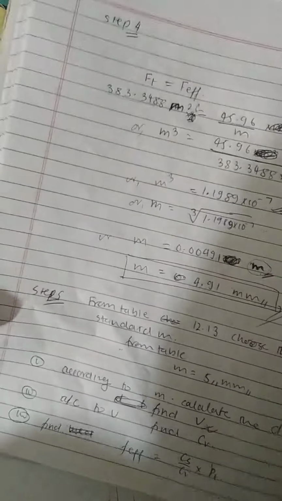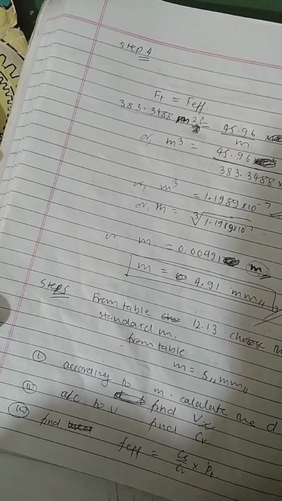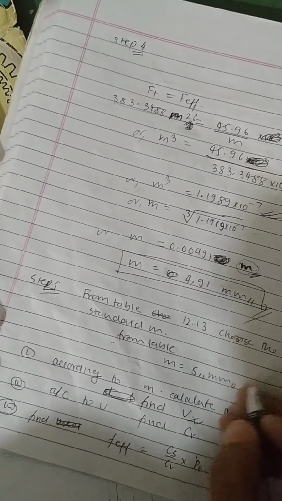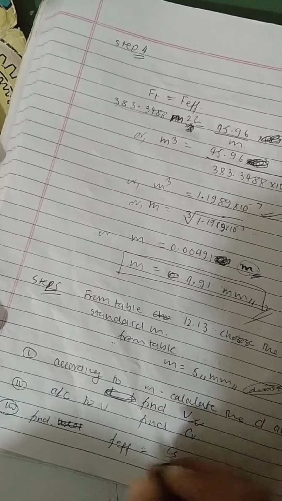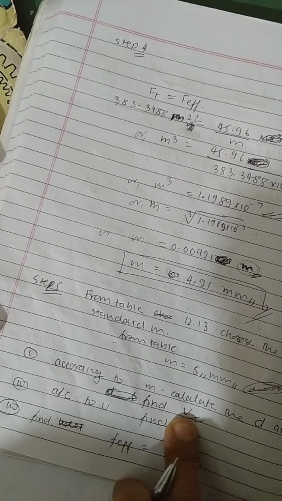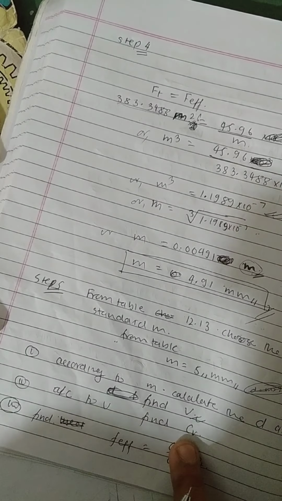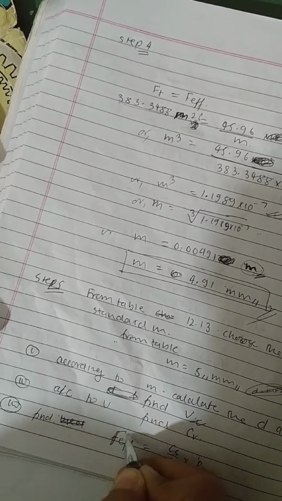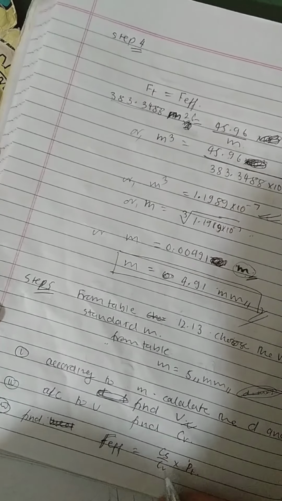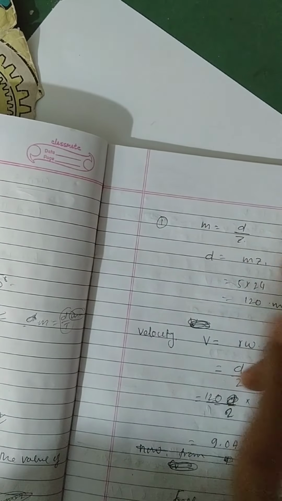To do this, first, according to m, calculate d. We know that d equals m into z. Then we will find out v, the pitch line velocity. According to v, find Cv, the velocity factor. Find F effective. Again we will find out the F effective, Cs by Cv into Pt. Now first we will find out d.